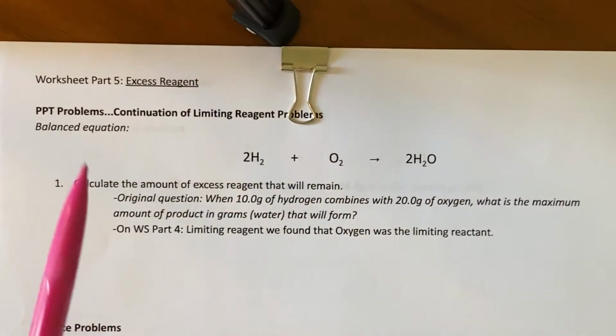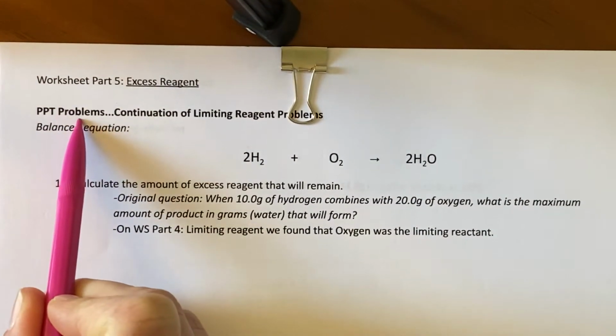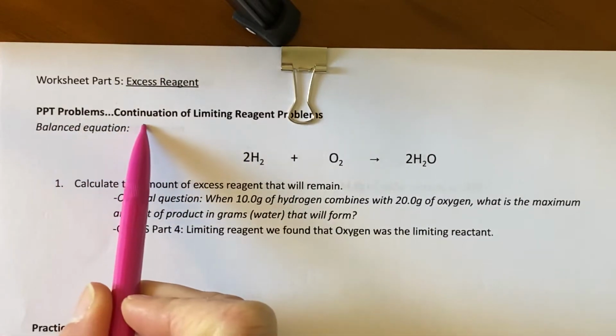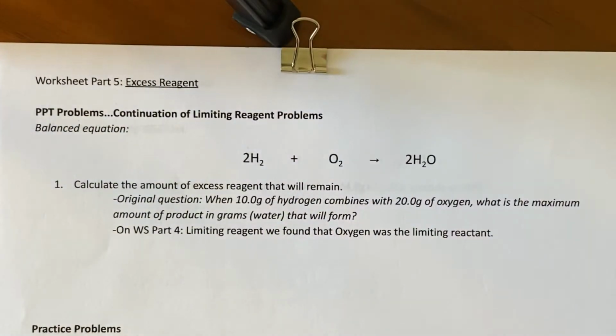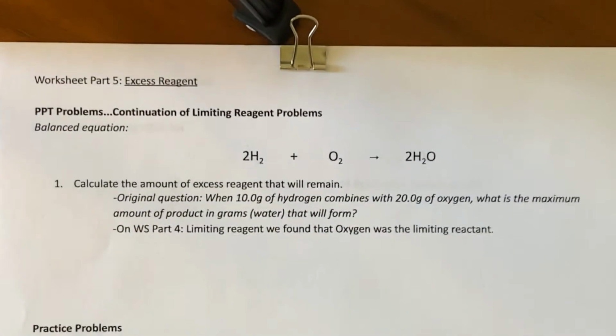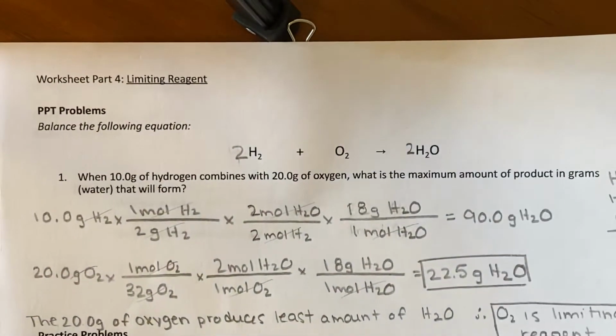So if you notice at the top of your worksheet, we have some PowerPoint problems like we usually do. And then it says that it's a continuation of the limiting reagent problems. So we're going to be using the same question that we saw on worksheet 4 last time we were together.